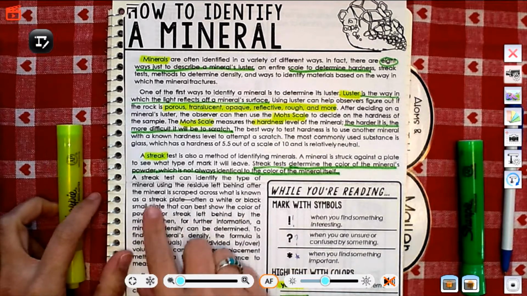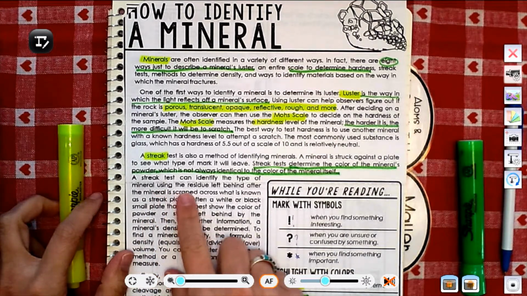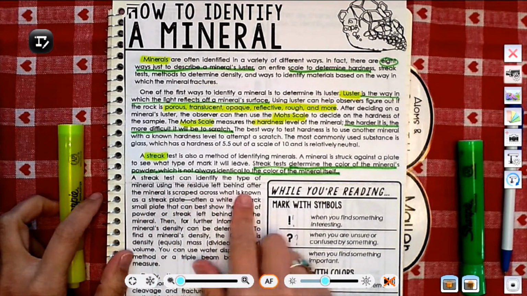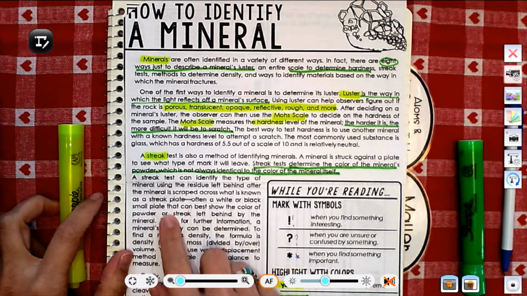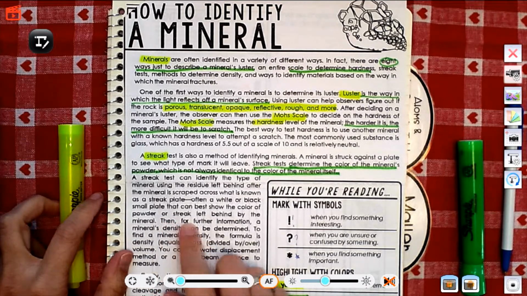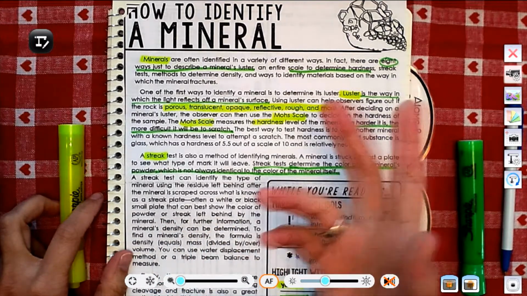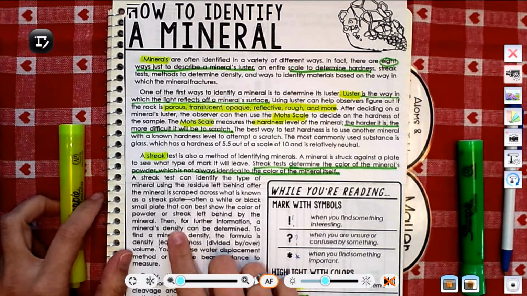A streak test can identify the type of mineral using the residue, so that's what's left behind after the mineral is scraped across what is known as a streak plate. Often a white or black small plate that can best show the color of powder or streak left behind by the mineral. So I have both of those and we will do those tests as well.